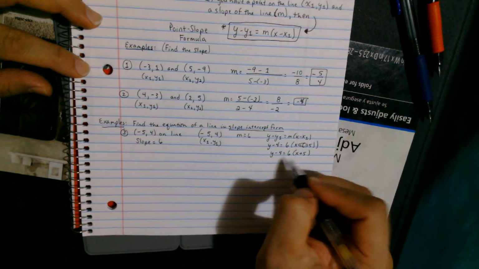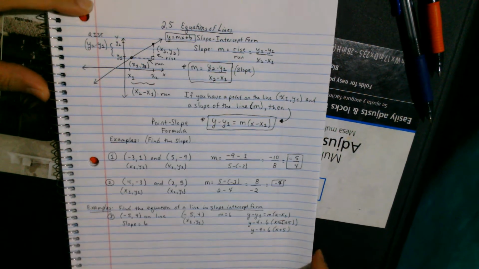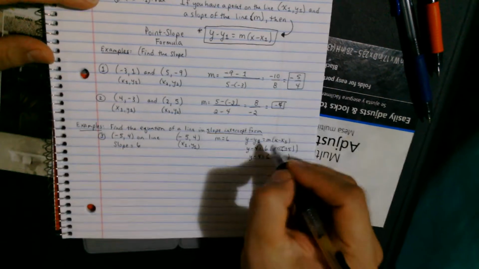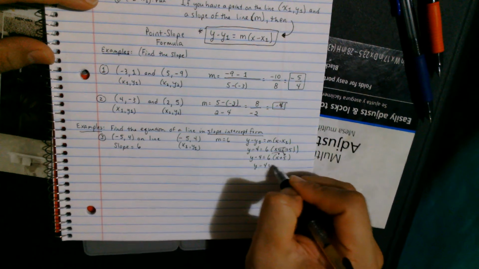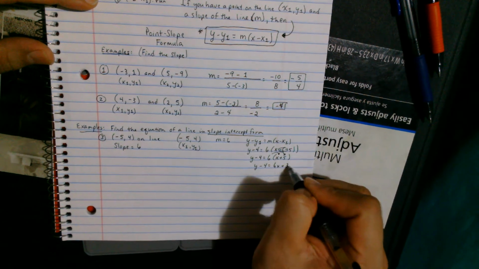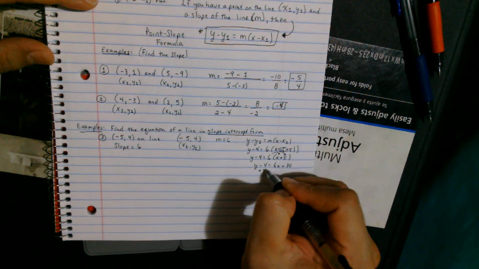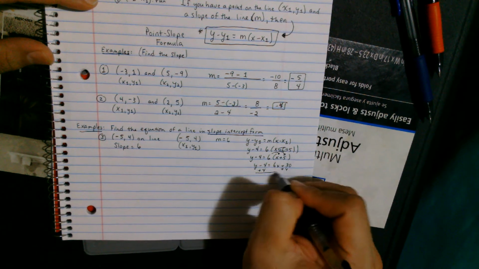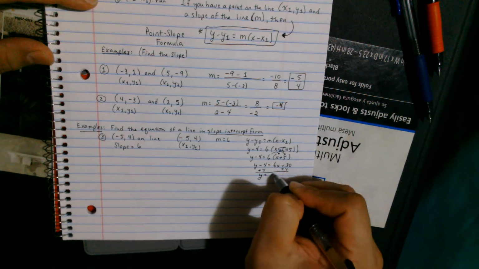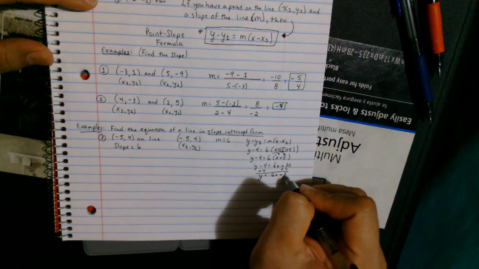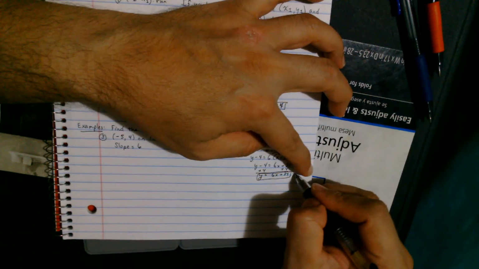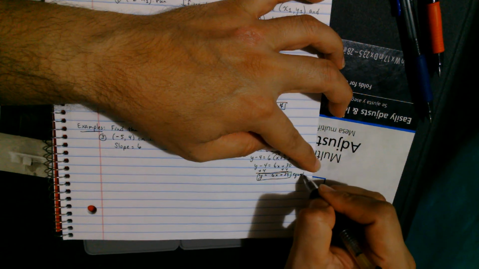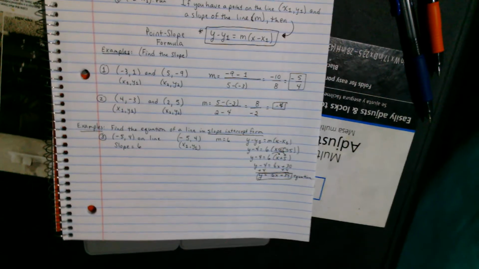So x plus 5. Since we want to solve this equation for y by itself, my next task would be to distribute the 6. So y minus 4 is 6x plus 30 when you multiply. And now add 4 to both sides. y equals 6x plus 34. And this is your equation. That's what it's asking.